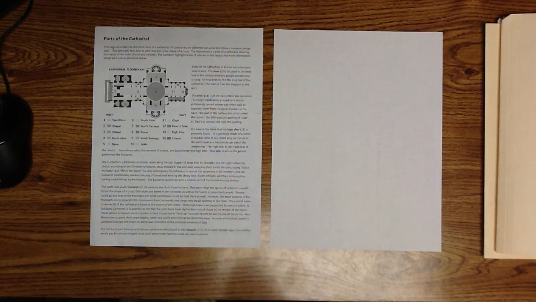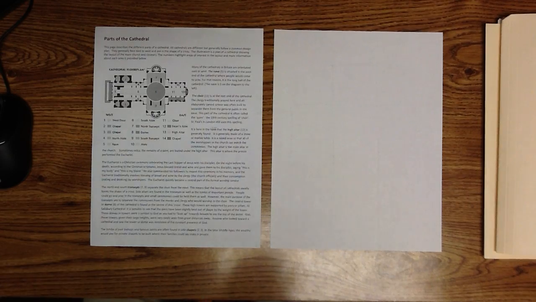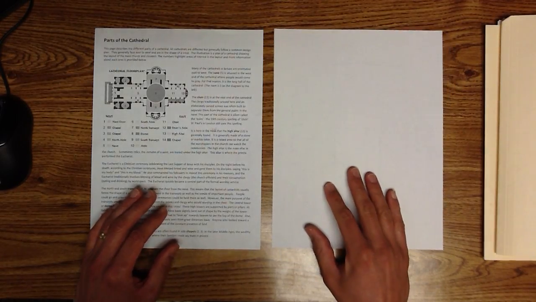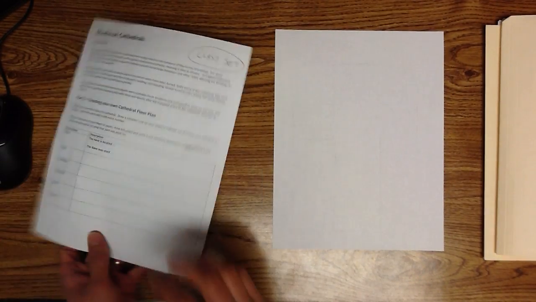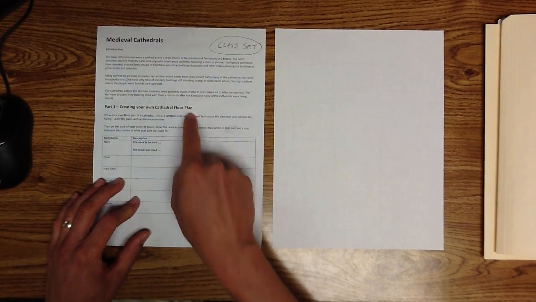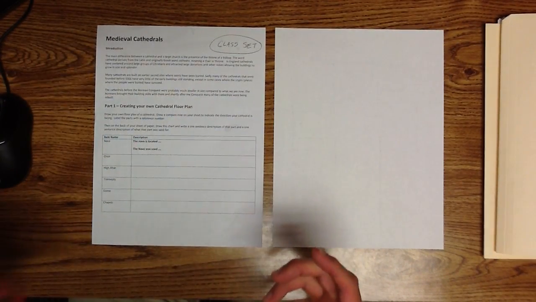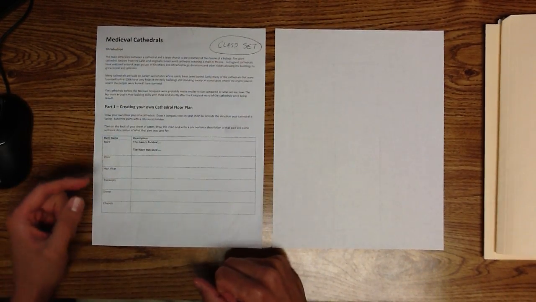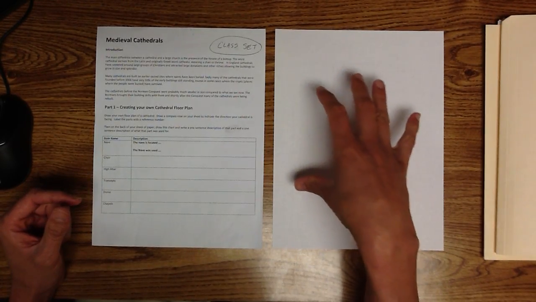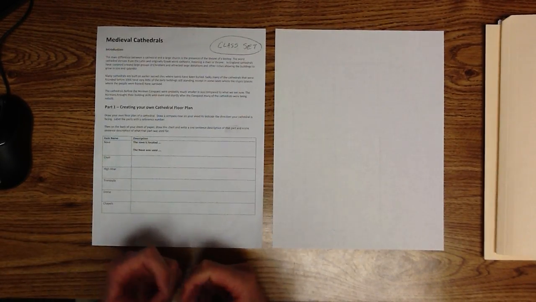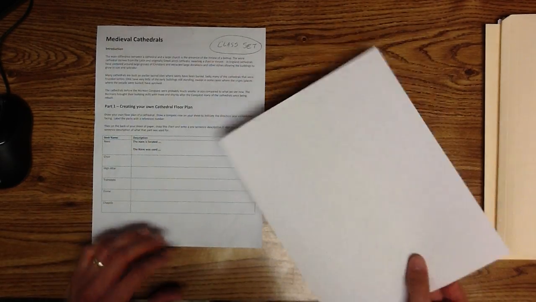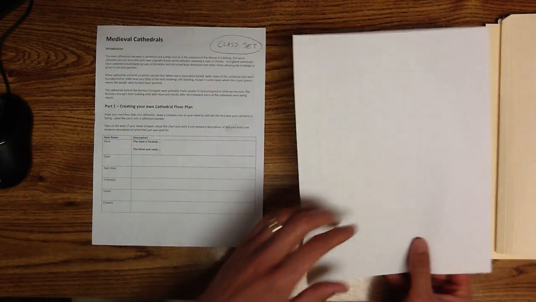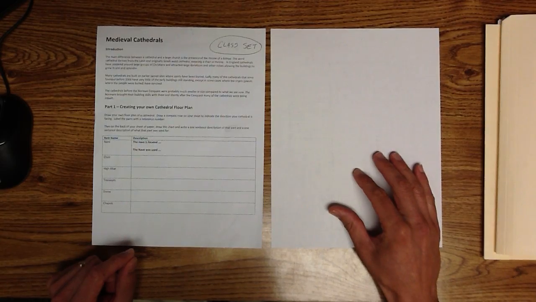So we're working on the designing your own cathedral project, and you need two things. You've got your blank sheet of computer paper here, and then you have the handout. Now the handout has some information here about cathedrals, and then it has the instructions right here, and it says on the front side of your sheet of paper you're going to draw me a floor plan of the cathedral. And then on the back side, you're going to recreate this chart and fill in some information there. So the first part we're going to take is actually drawing the cathedral floor plan.